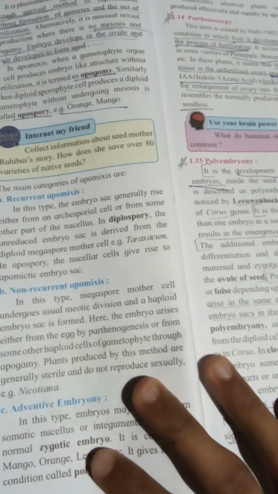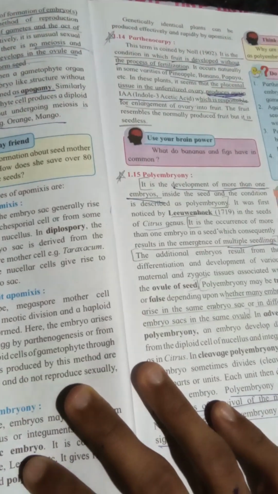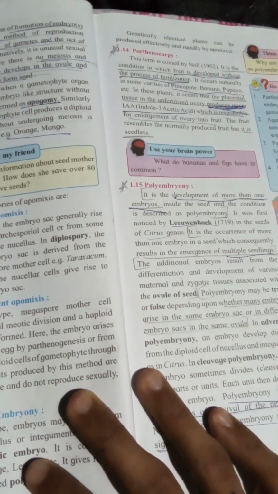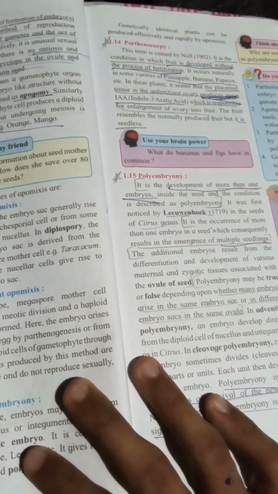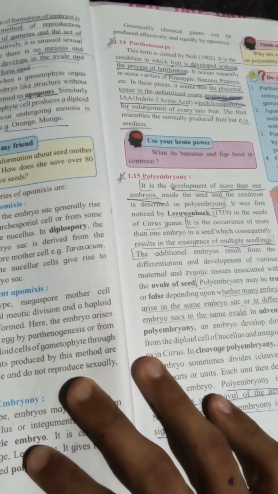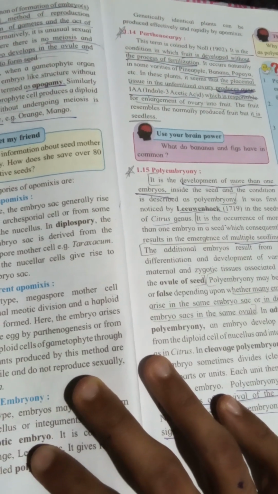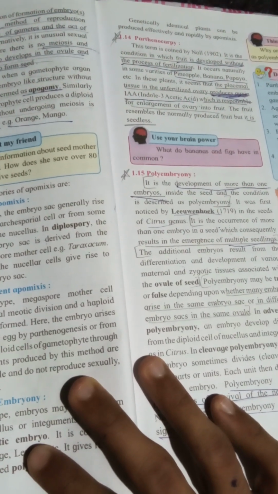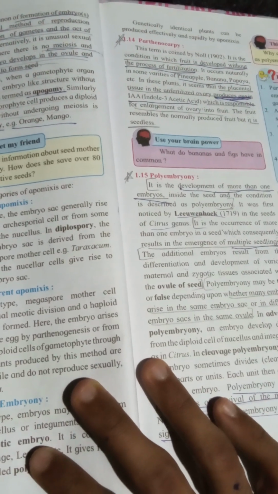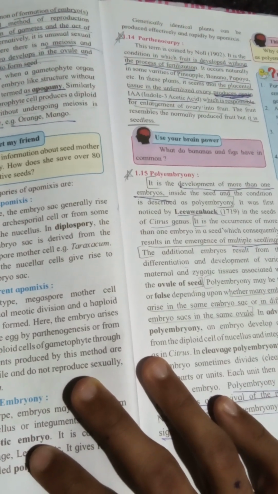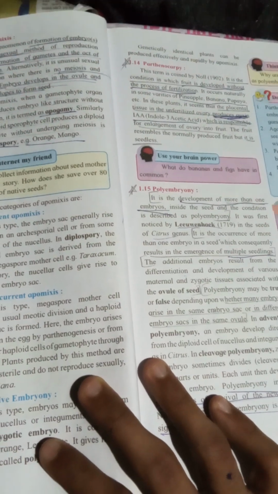What is apomixis? Apomixis is a phenomenon of formation of an embryo through an asexual method of reproduction, without formation of gametes and the act of fertilization. Alternatively, it is an unusual sexual reproduction where there is no meiosis and syngamy. The embryo develops in the ovule, and the ovule develops to form a seed.